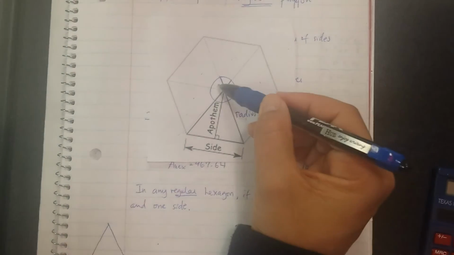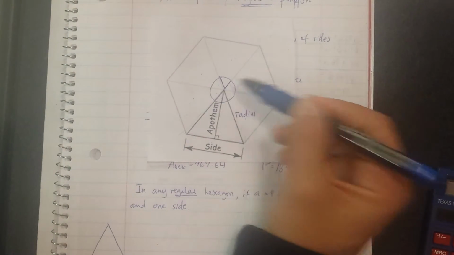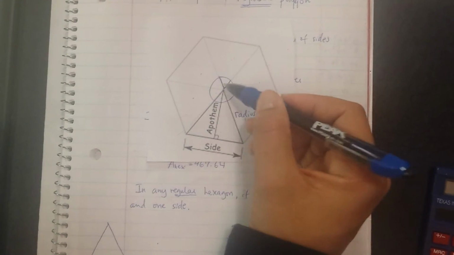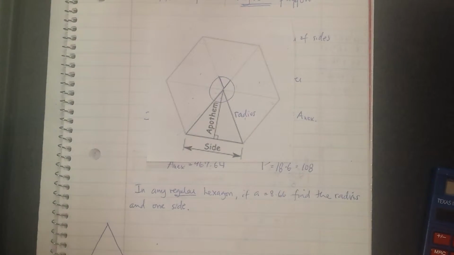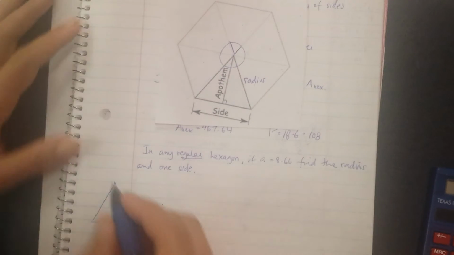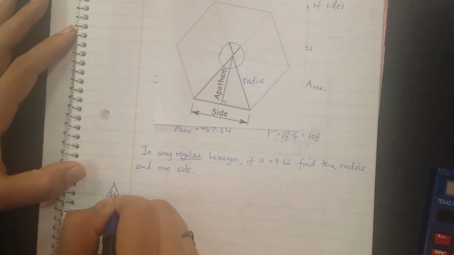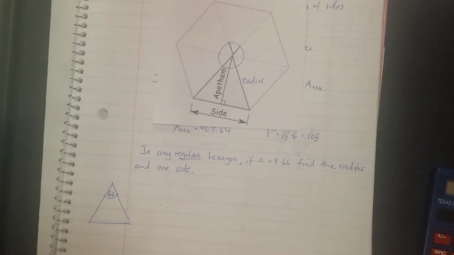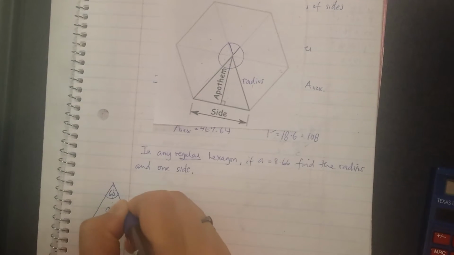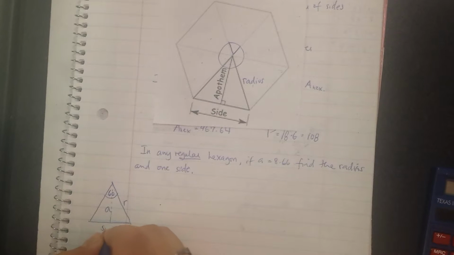It's 360 divided by 1, 2, 3, 4, 5, 6, because all the angles are going to be the same because it's a regular hexagon. So one of these sections is going to be 60. Okay? All right. Here's the apothem. That's the radius, and this is the side.